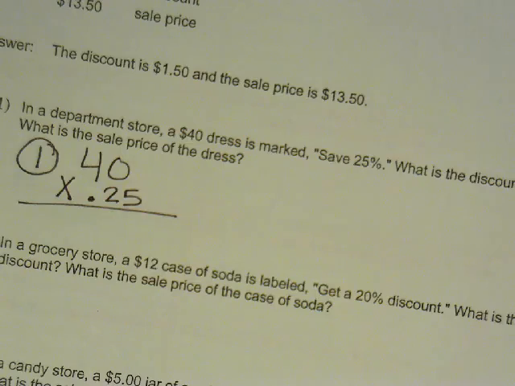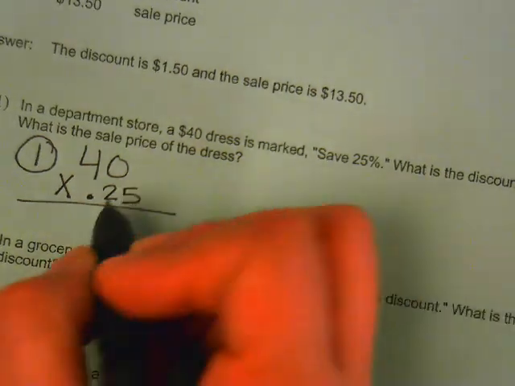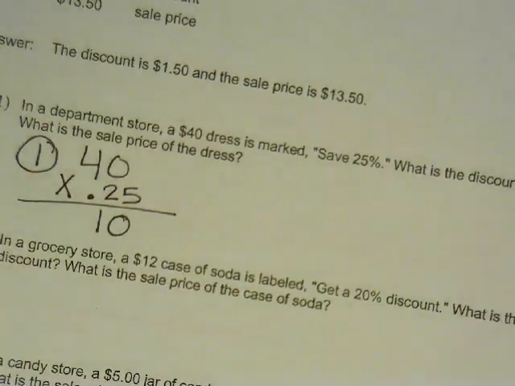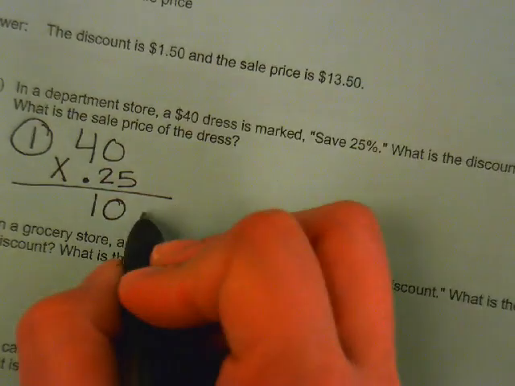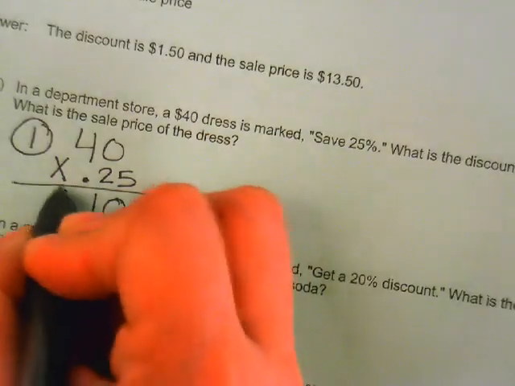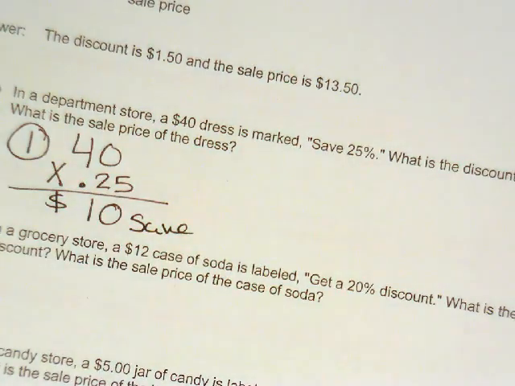So you write down what you're going to do, and then you use your calculator to do the math. So what's 40 times 0.25? 10. The 10 represents how much you're going to save. So let's write the word save. I'm going to save $10. Woo! Okay, what's my second step?